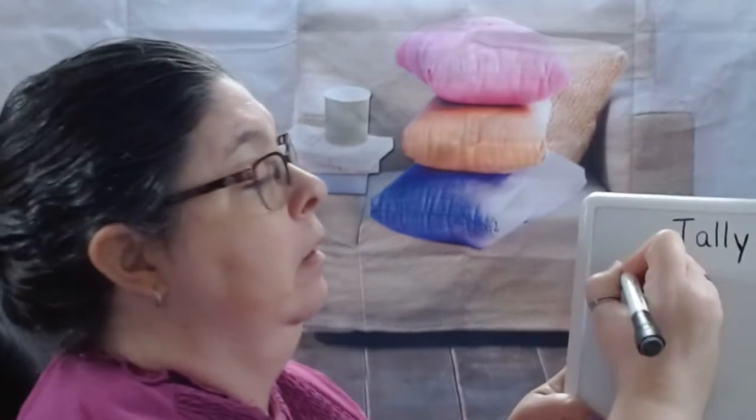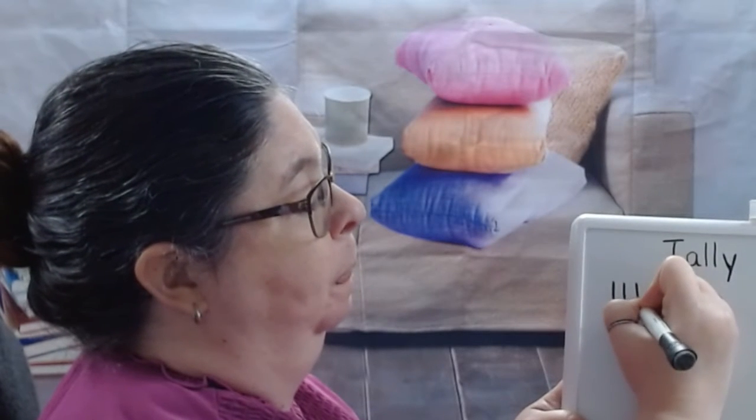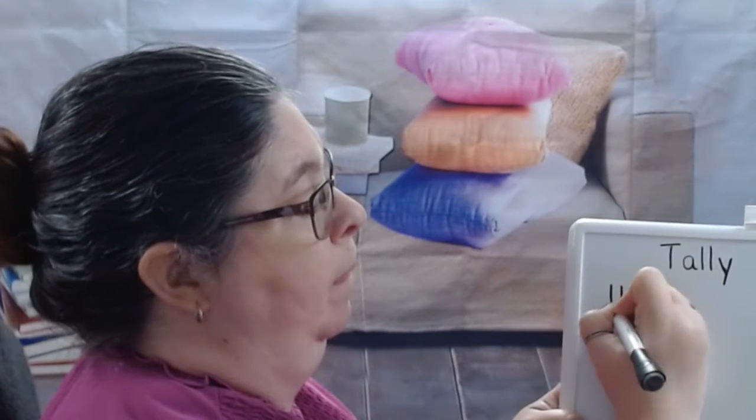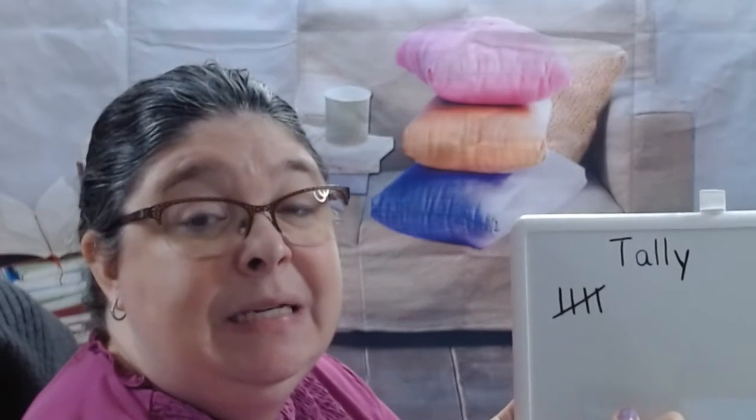All right, friends. So our small group activity objective is to use numbers, concepts, and operations and counts, and we're going to use tally. So when you want to keep track of information, for example, how many people like chocolate ice cream, okay? You make these little marks on the board here. And it looks like this.